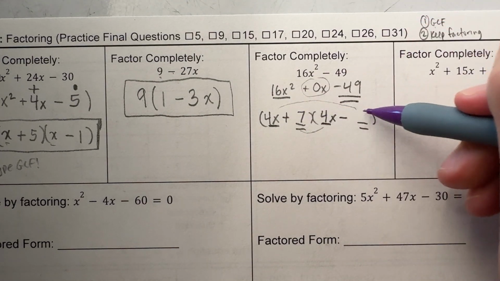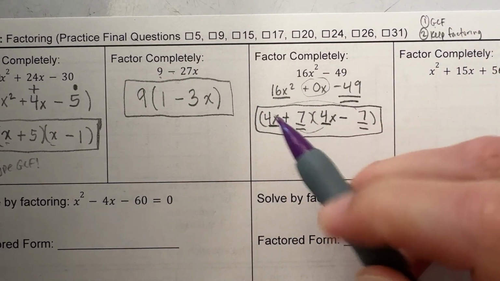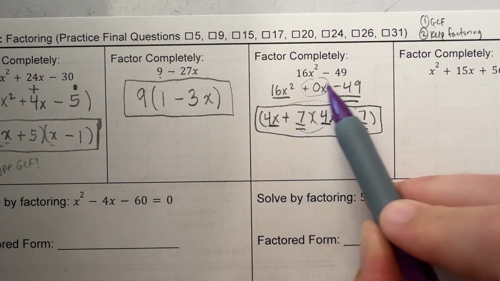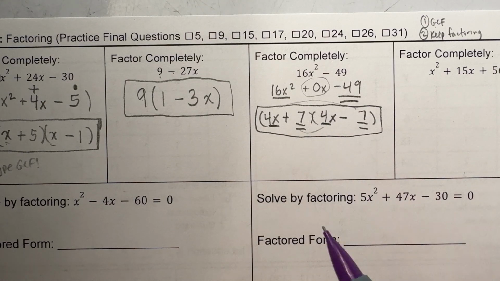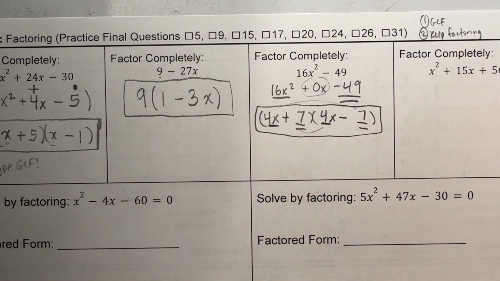So this is going to be 7 and 7. Okay, and this is the whole answer. And remember what happens, right? 4x times 4x is 16x squared. 4x times negative 7 is negative 28, and positive 28. Those are going to cancel. And then 7 times negative 7 is negative 49. So this is my answer.